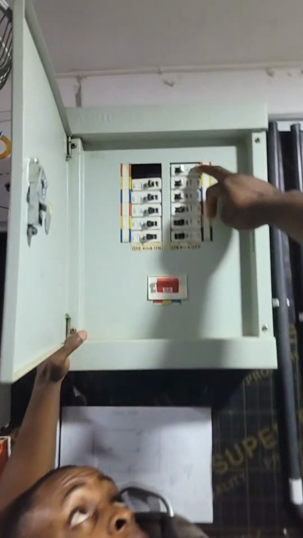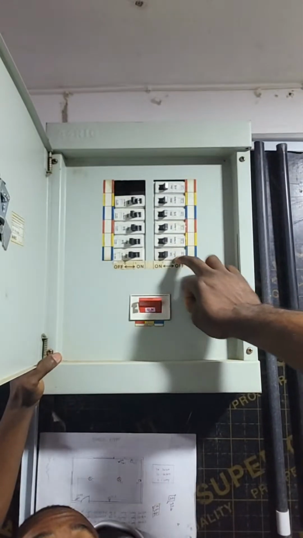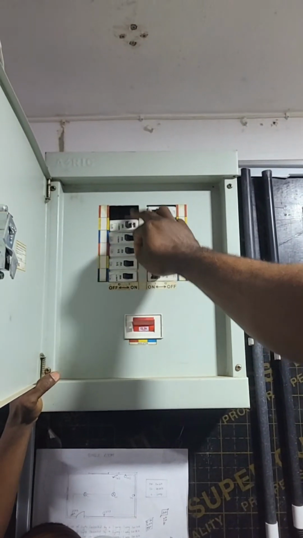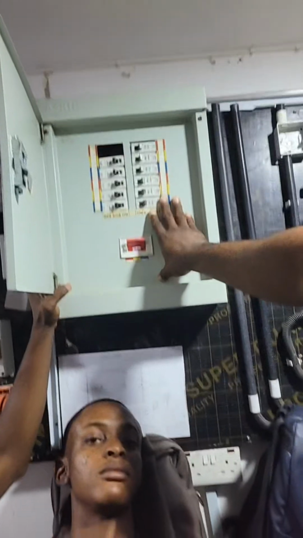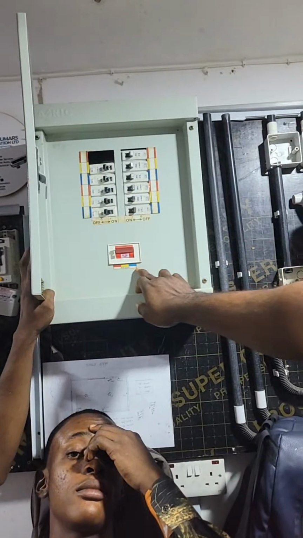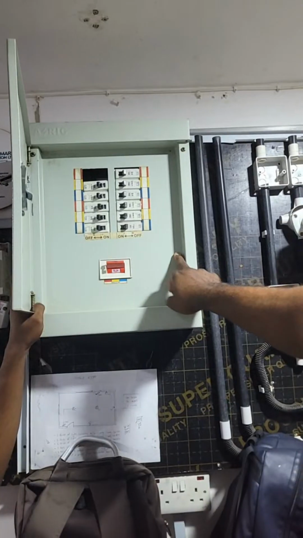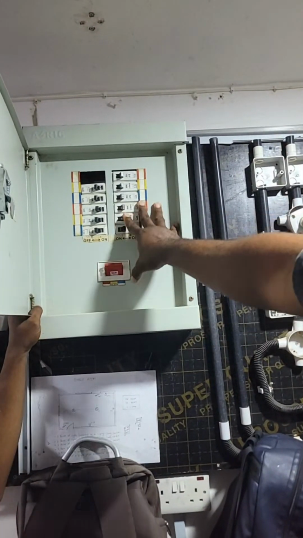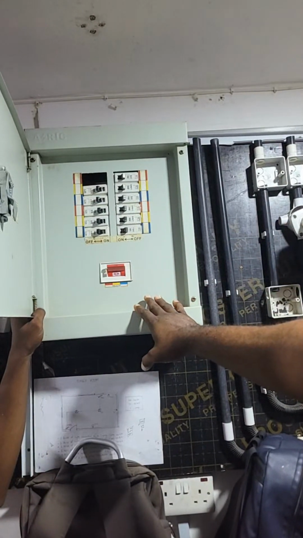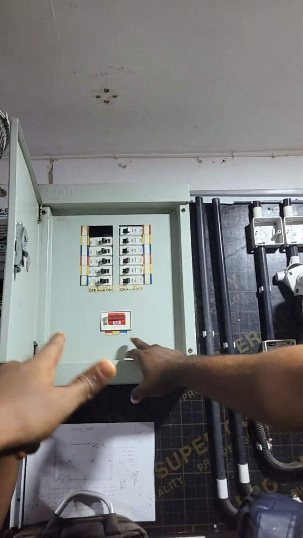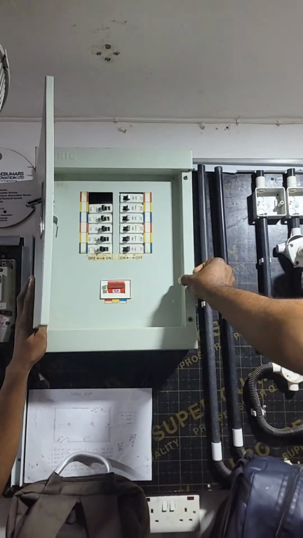So let's count this. 1, 2, 3, 4, 5, 6, 7, 8, 9, 10, 11, 12. So how do you know this thing will have 12 star blocks? Because this face is 3 face. You understand? So you have 3 face. You multiply the face by the number of star blocks to give you 12 stars. You understand? The number of faces times the number of star blocks determines the size of the DB.